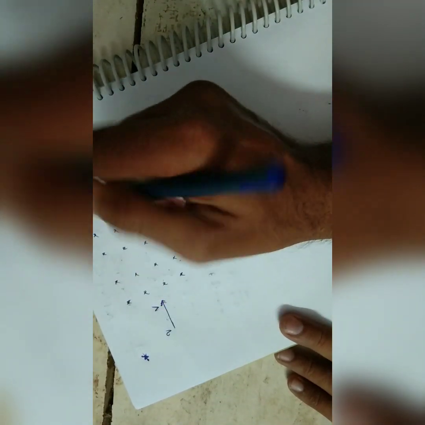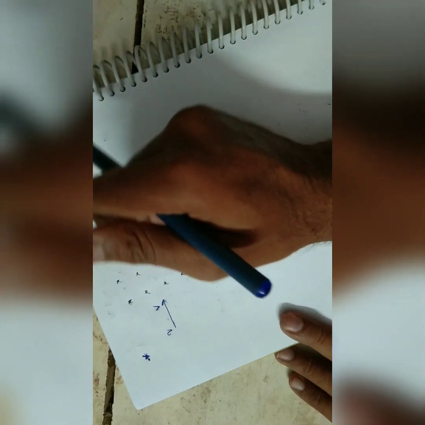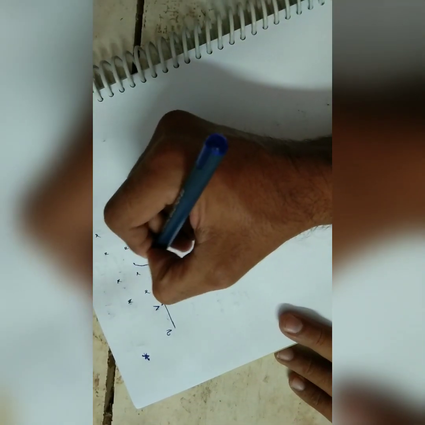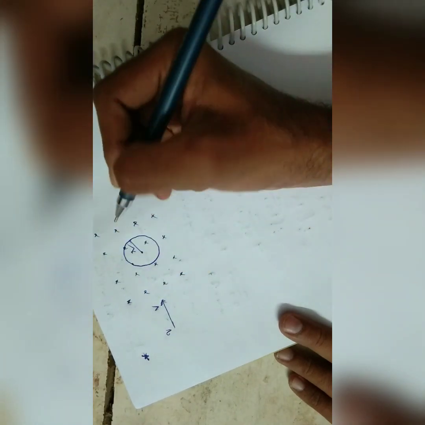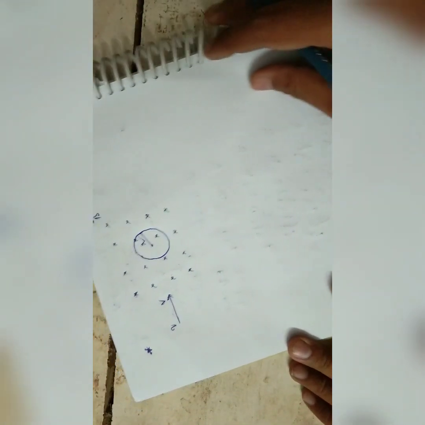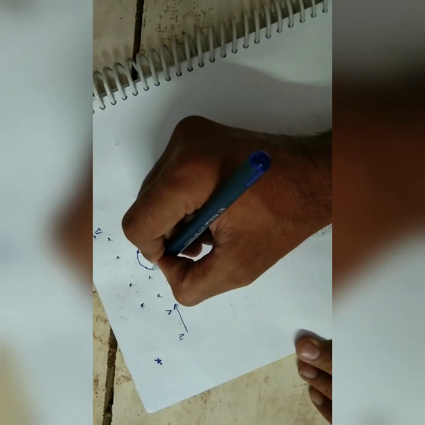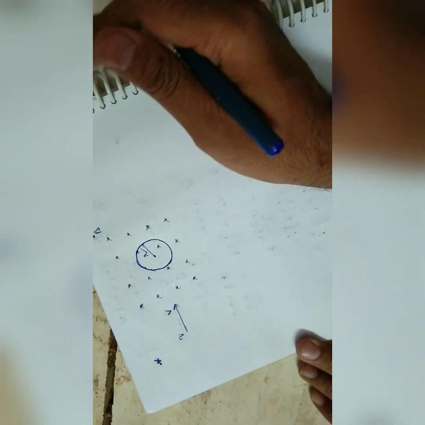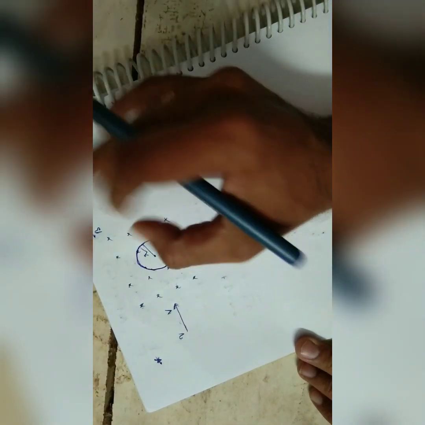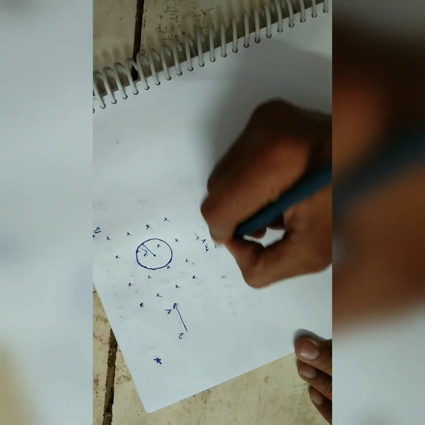Once the charged particle enters the magnetic field, it follows a circular path, and that circular path has radius R. Whenever any body or particle is in a circular path, the necessary force is the centripetal force, which is mv square by r.